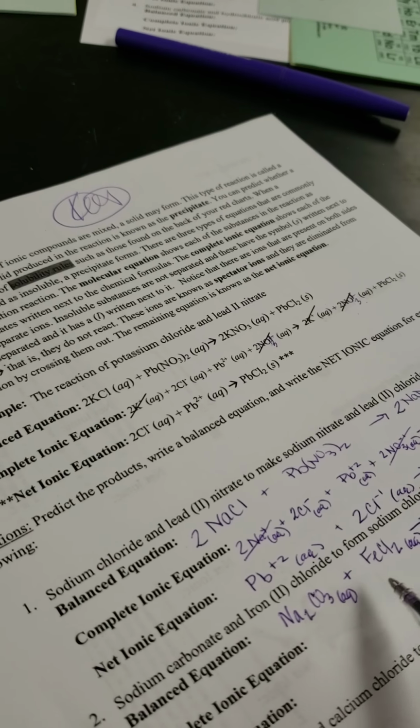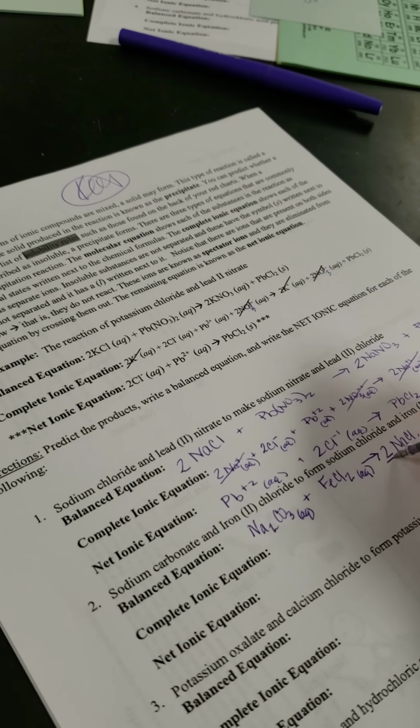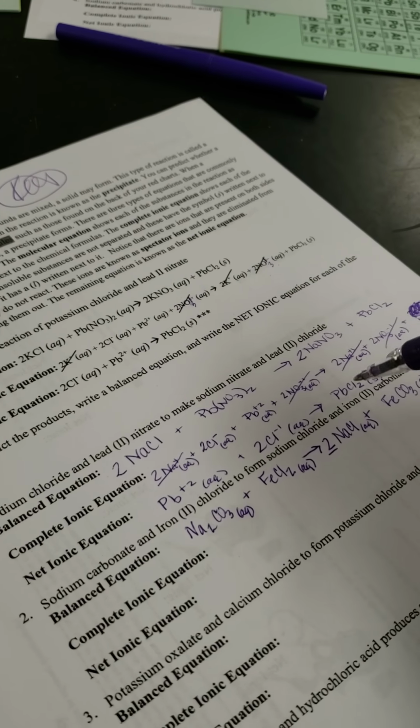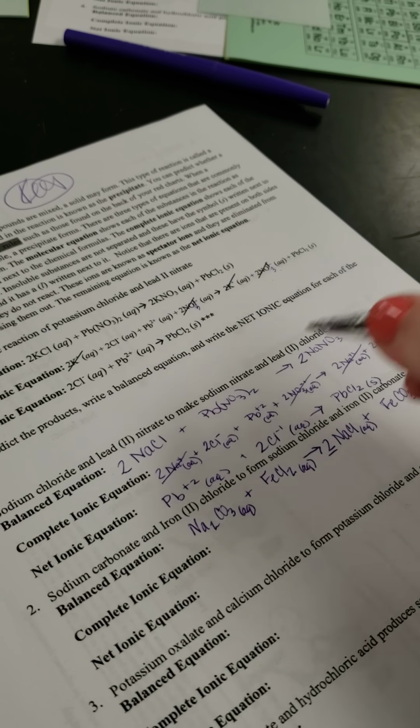ionic equation where we break them apart, but after we balance it first, because I almost forgot to balance it, we balance it by placing a 2 in front of NaCl and everything else looks stable.